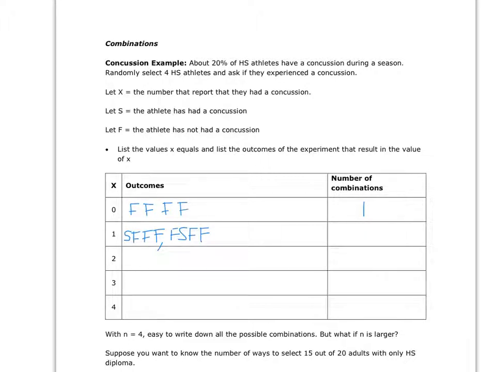So the S would be the second one, and it could be the third one, and it could be the fourth one. So there are 4 ways that we can get X equaling 1. Or in other words, there are 4 combinations of 1 S and 3 Fs.